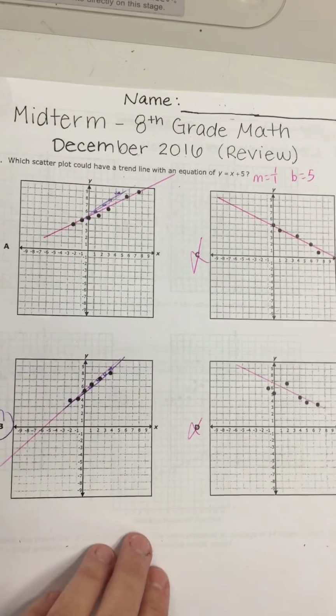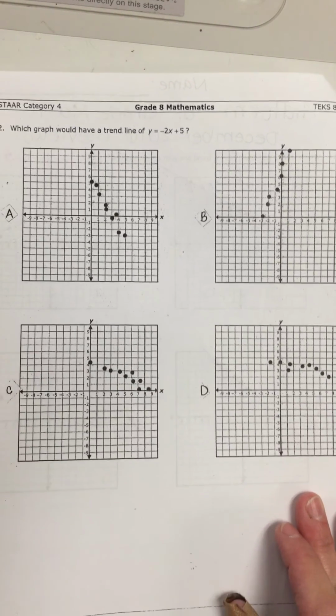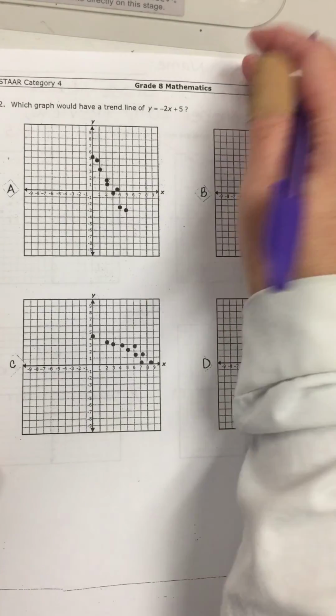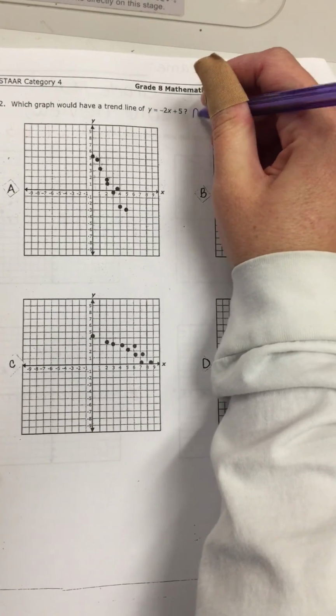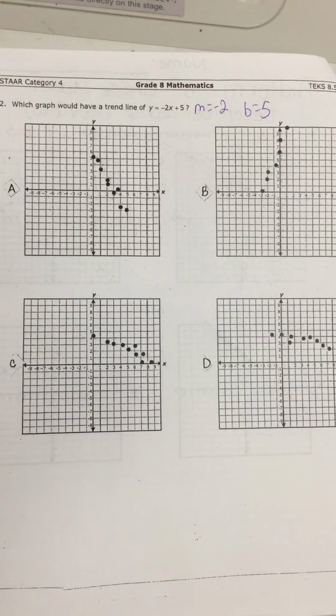Okay, so let's do it again. On number 2, it says, which graph will have a trend line of y equals negative 2x plus 5? So my m is negative 2 and my b is 5. So once again, my y-intercept is 5. It's where the line crosses the y-axis. But my slope this time, y'all, it has to have a negative slope, right?